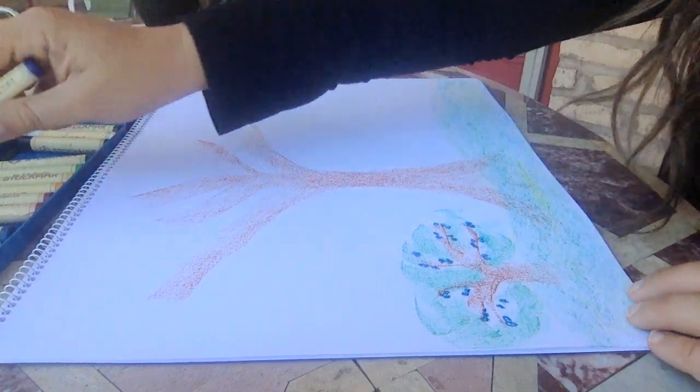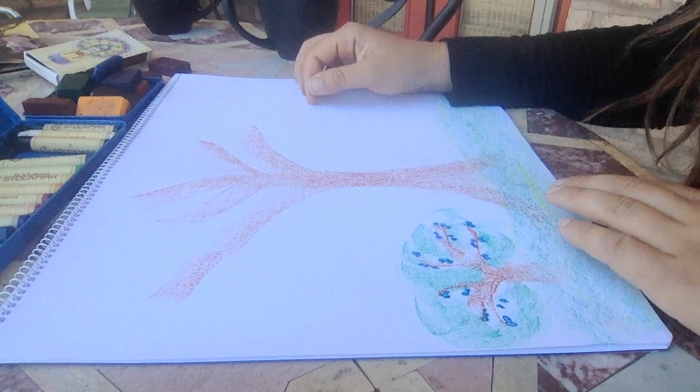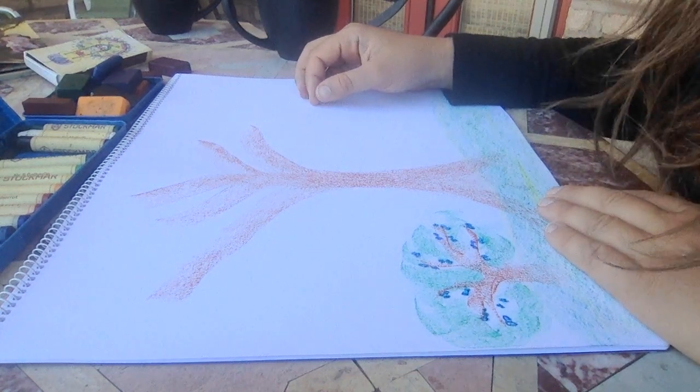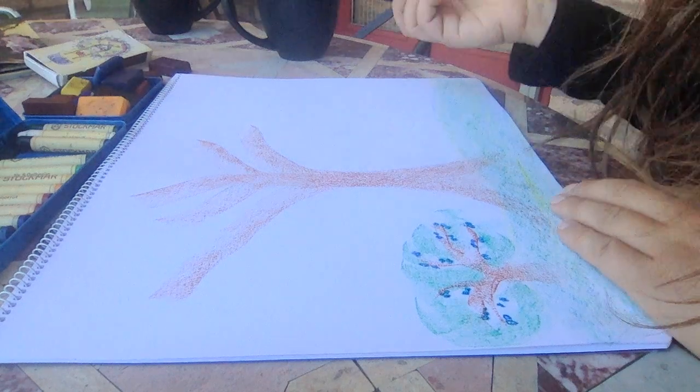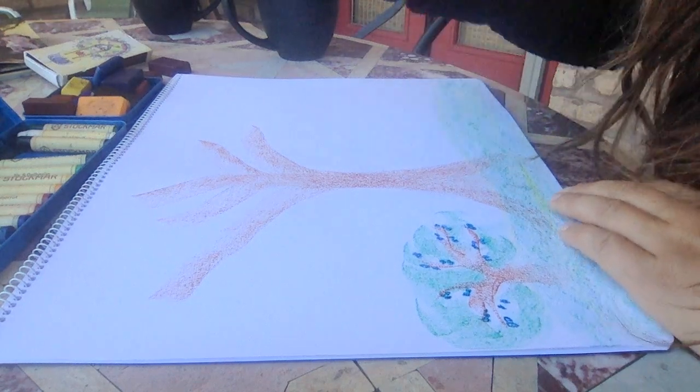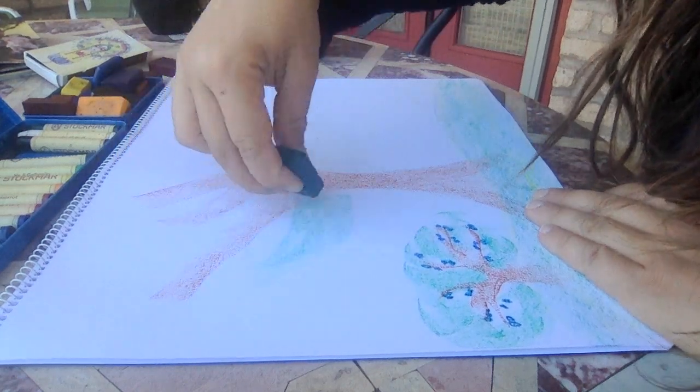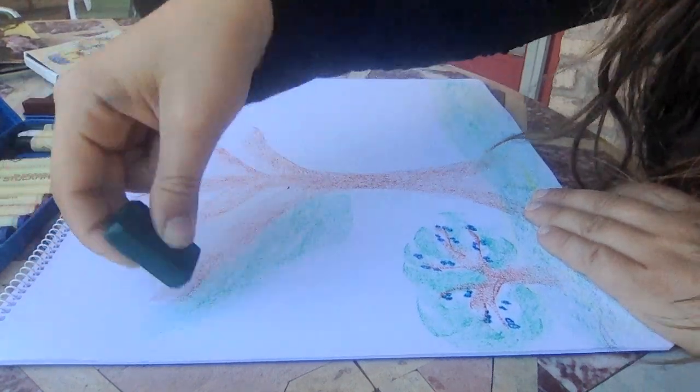All right. Now, let's see about this tree. It's missing something. Let's bring some greenery around these beautiful branches.